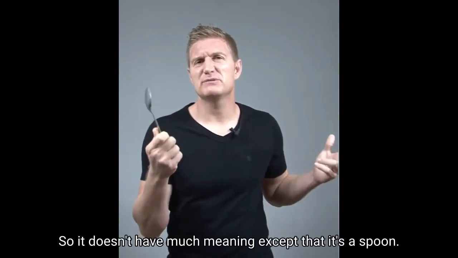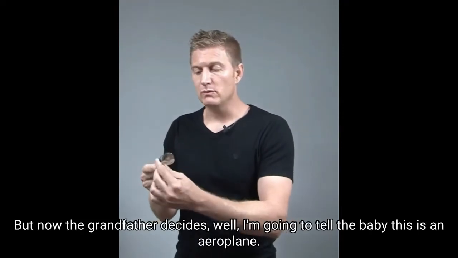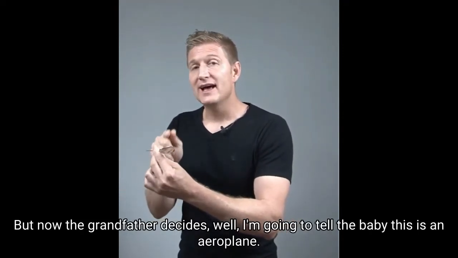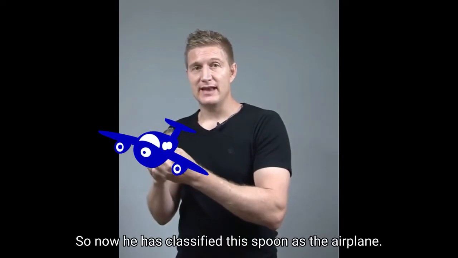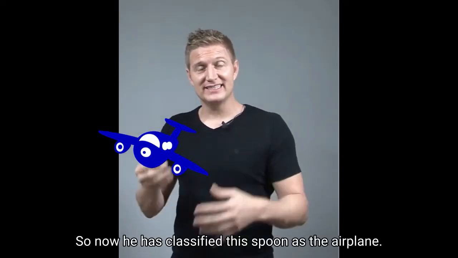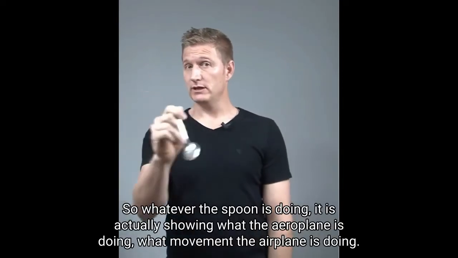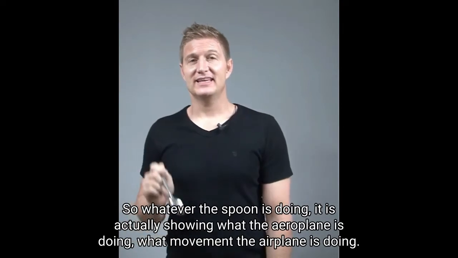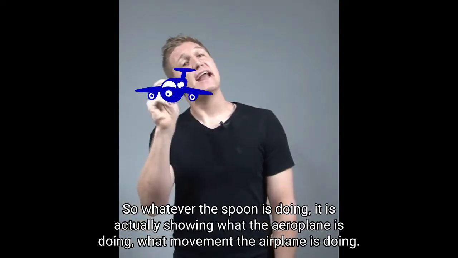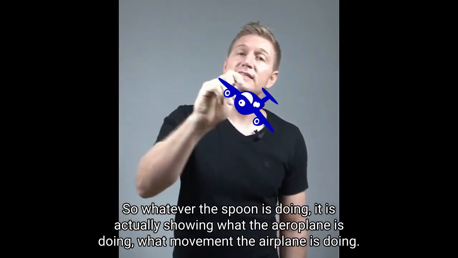So it doesn't have much meaning except that it's a spoon. But now the grandfather decides, well, I'm going to tell the baby this is an aeroplane. So now he has classified the spoon as an aeroplane. So whatever the spoon is doing, it is actually showing what the aeroplane is doing, what movement the aeroplane is doing.